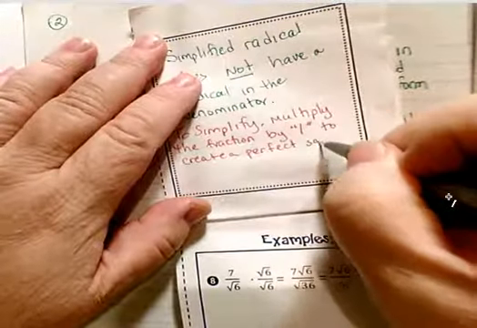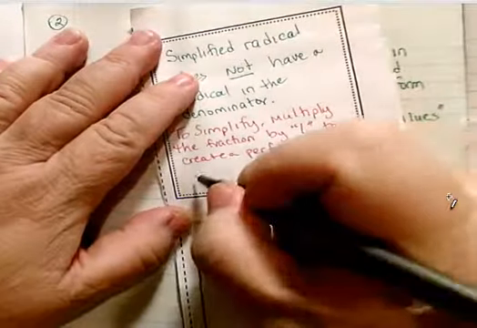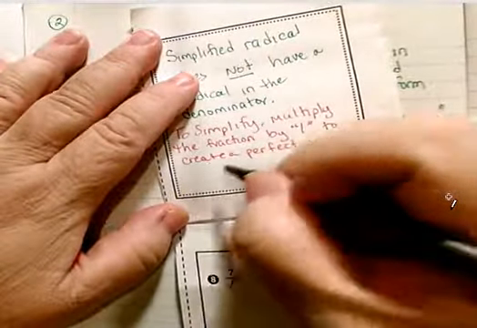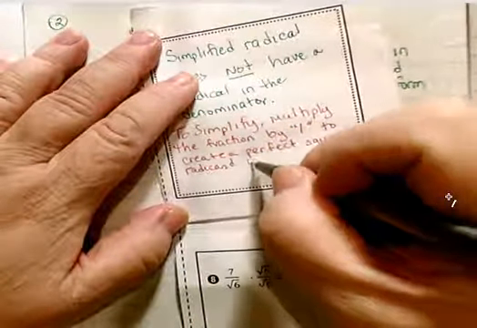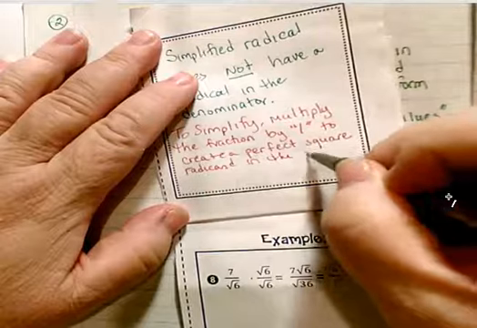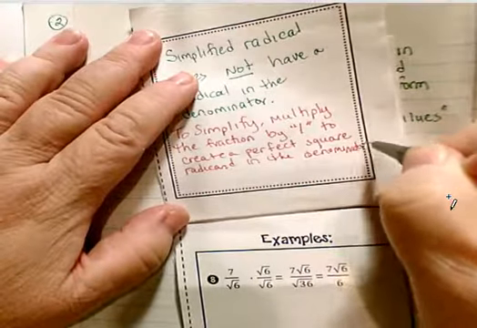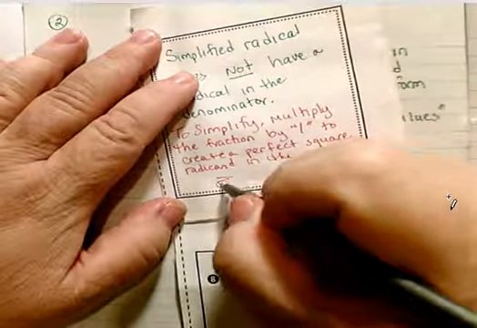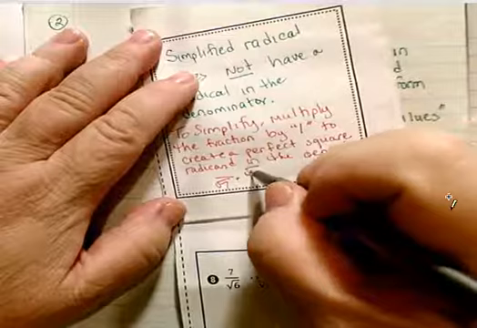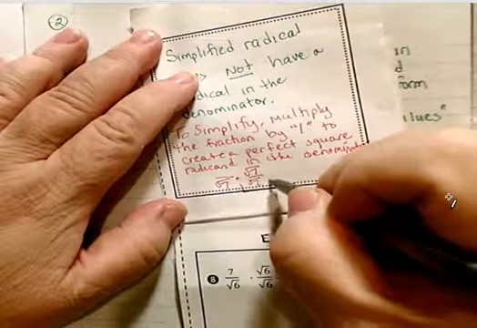Because once we have a perfect square in the denominator, we can take the square root, all right? Perfect square radicand in the denominator. For example, if our radicand is square root of 7, we're going to multiply it by square root of 7 over square root of 7. And this is our 1.